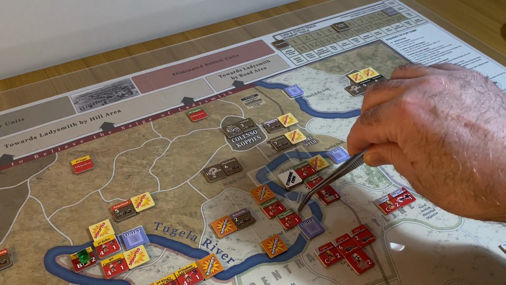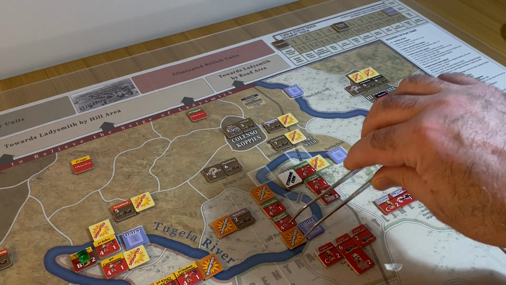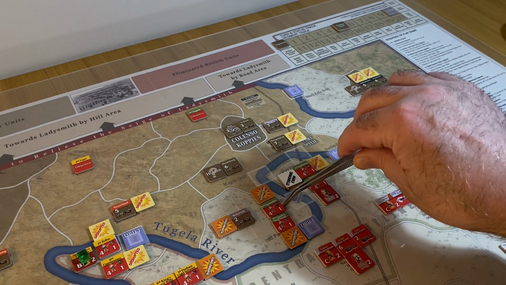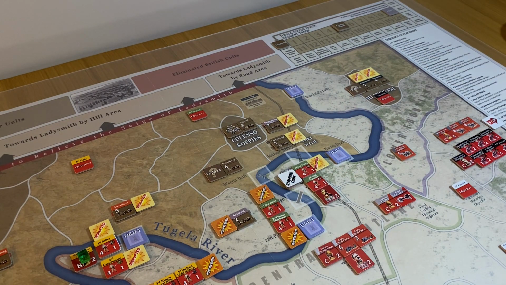Can I make that happen in there like that, maybe? Yeah, something like that. Okay, so they've moved into there.